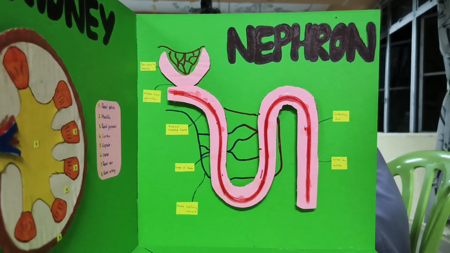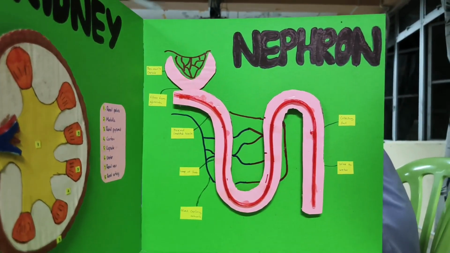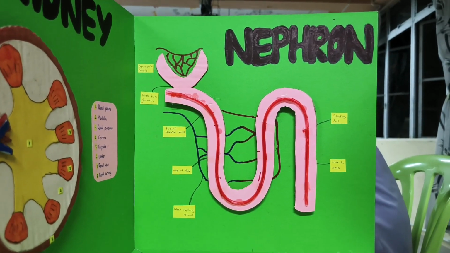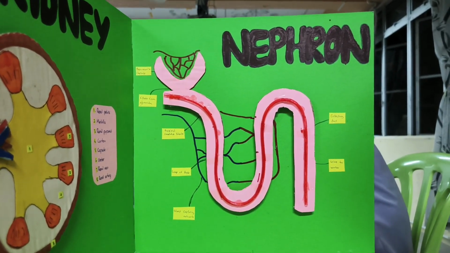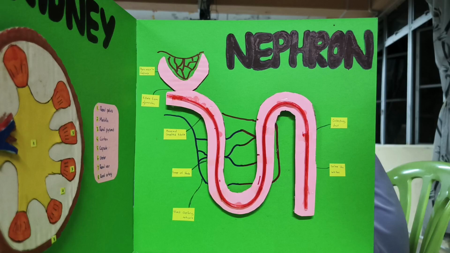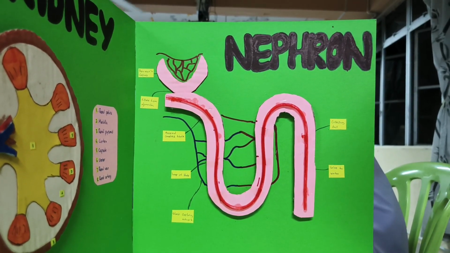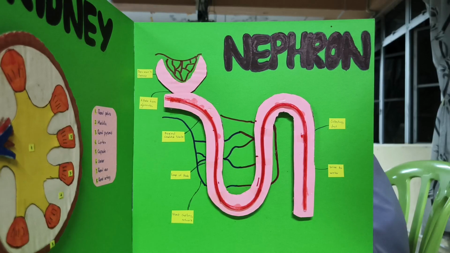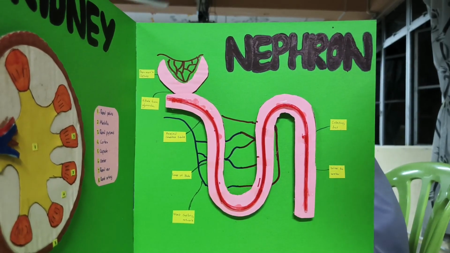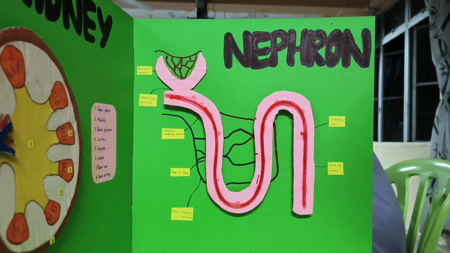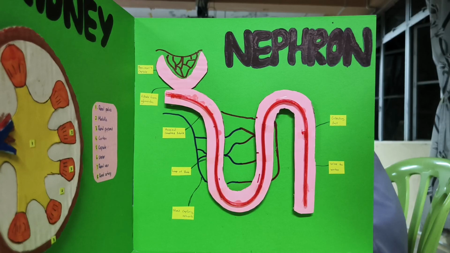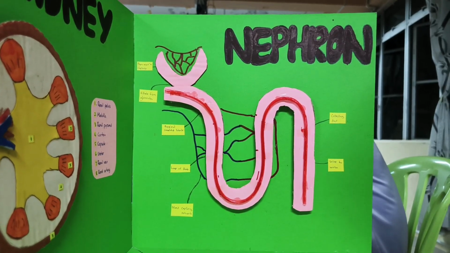The second one is reabsorption at the proximal convoluted tubule. Reabsorption of the glomerular filtrate occurs along the renal tubule. The dissolved substances permeate across the renal tubular walls into the blood capillary network. The reabsorption of 100% of glucose and amino acids also occurs through active transport.